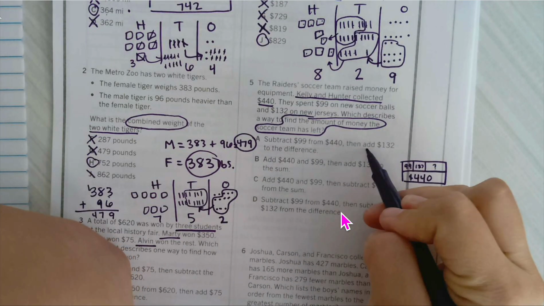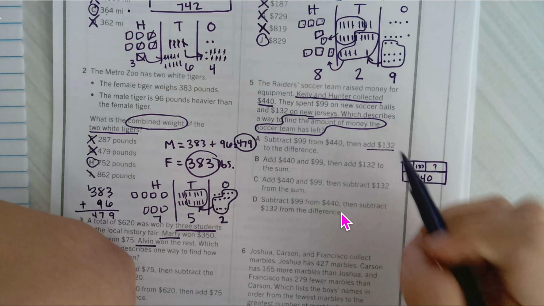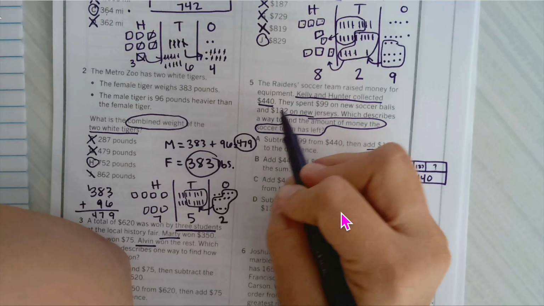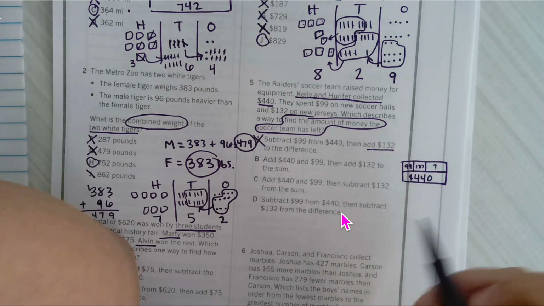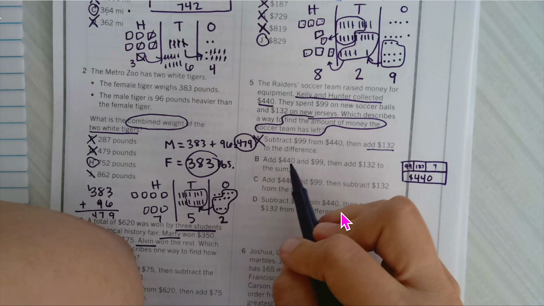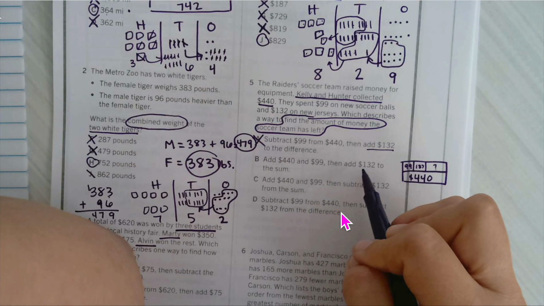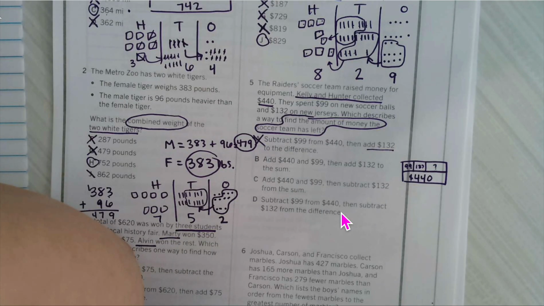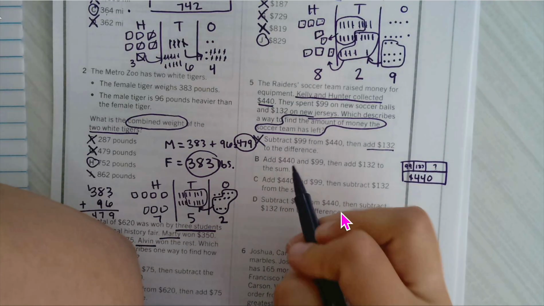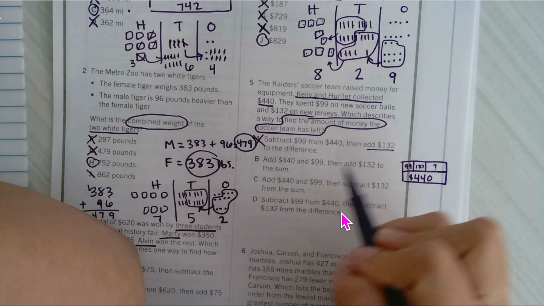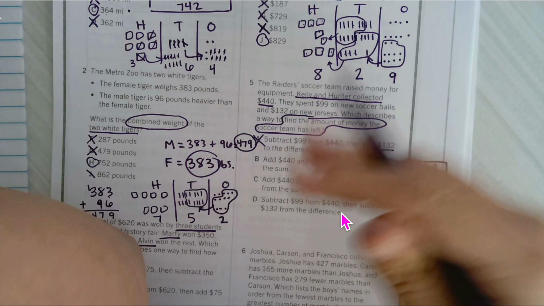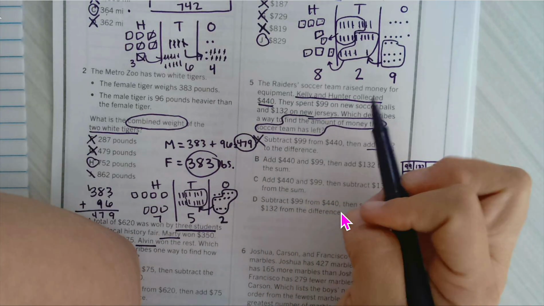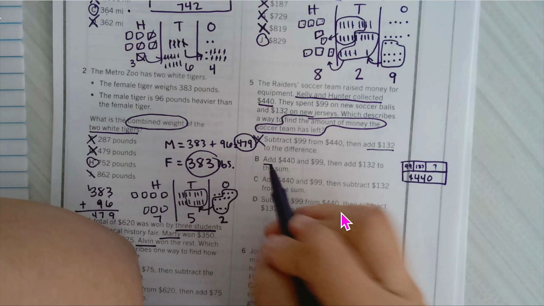Okay, well, if I add 132, that's like saying that I got $132 and I didn't get money, I spent it. So I don't think A is reasonable. Add 440 and 99, then add 132 to the sum. So we're going to add all of these numbers to figure out how much I have left. That doesn't make sense to me because I didn't get $99 and I didn't get $132. We spent it. Kelly and Hunter spent it on new soccer balls and they spent it on new jerseys. And if I spend money, am I adding?